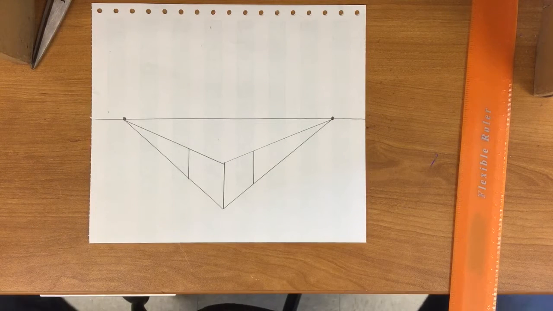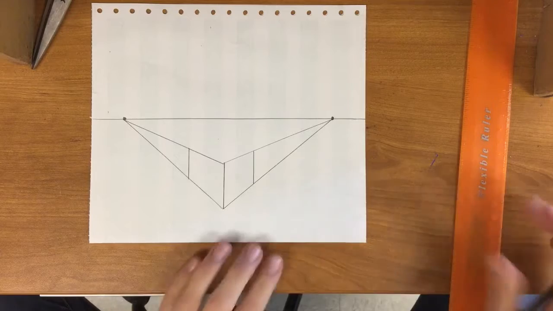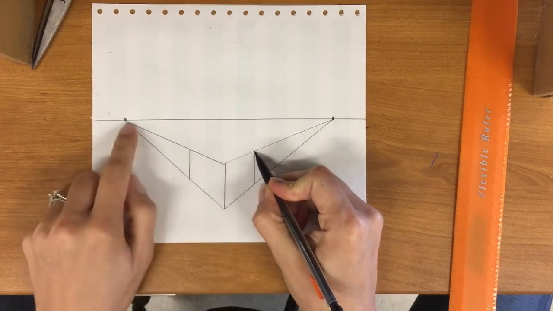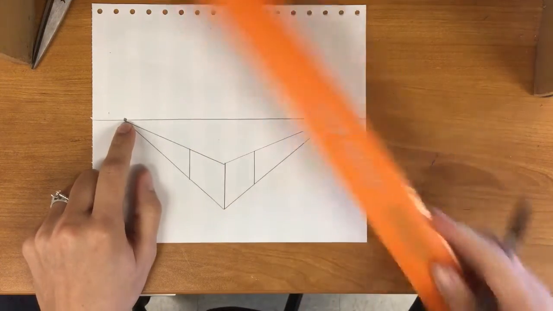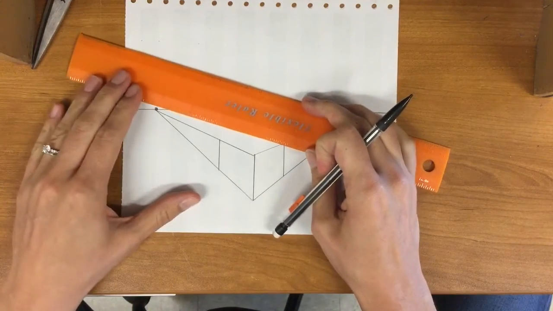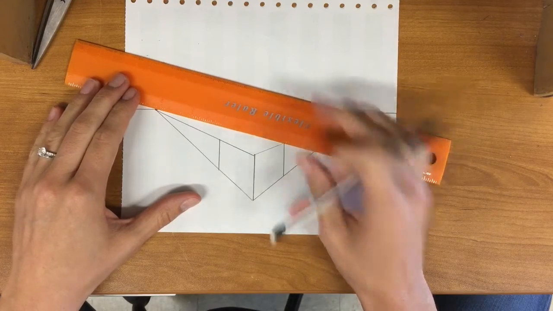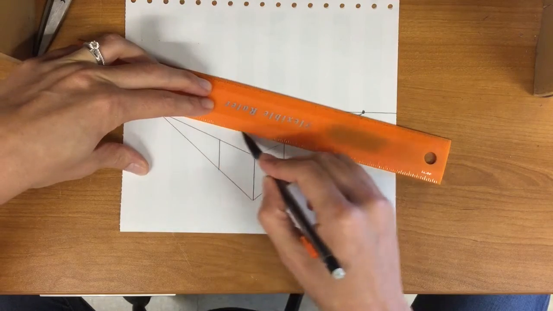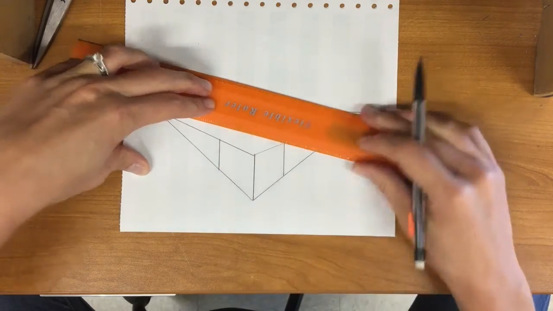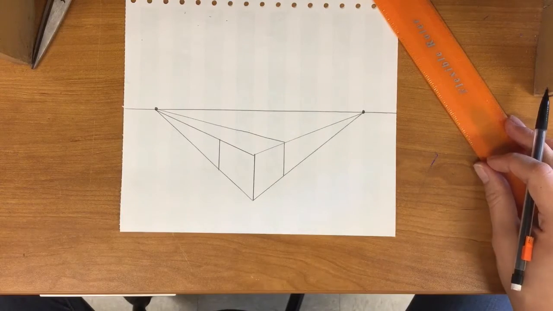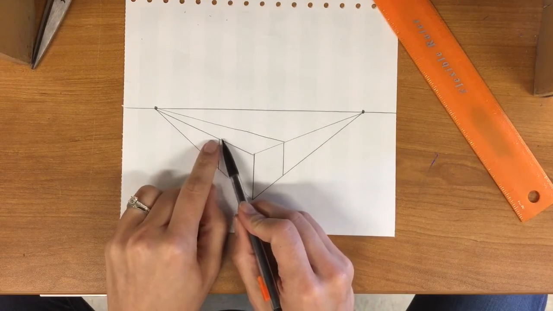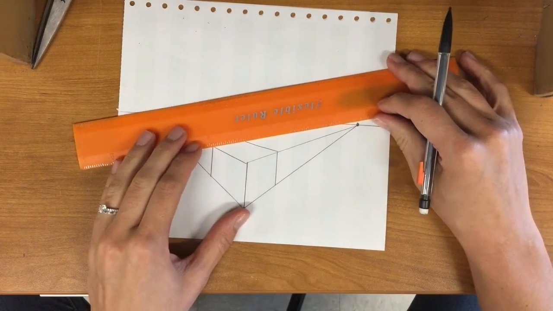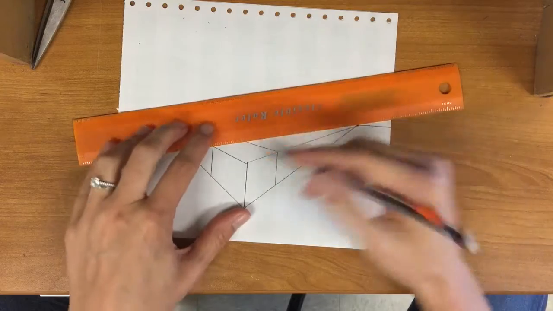Last step with two-point linear perspective, we're going to crisscross. So I'm going to line my ruler up with this line and crisscross it to my opposite vanishing point like this. Line my ruler up with the vanishing point, line it up with this line, hold this down, connect. Okay, this is going to create the top of that cube and do the same thing to this side. So this parallel line will crisscross to my opposite vanishing point, in this case the one on the right.